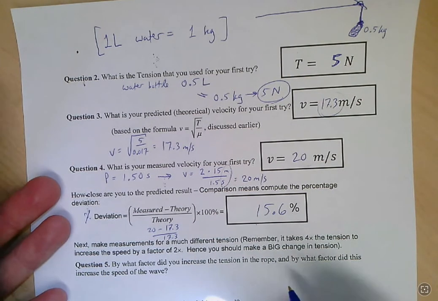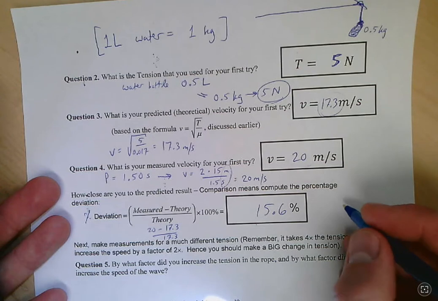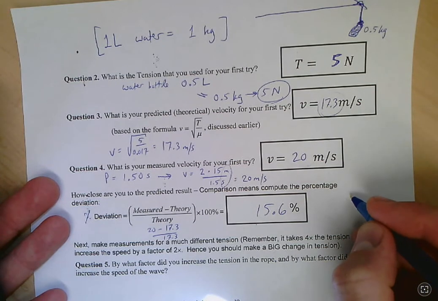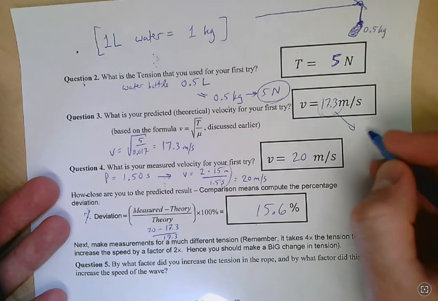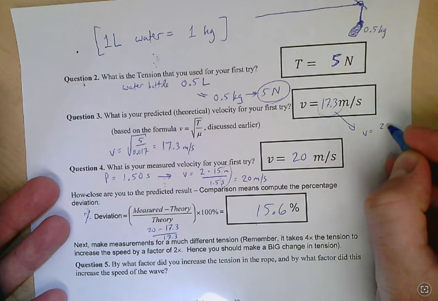By the way, you might be wondering, well, what number would give me perfect agreement? Well, that would be if the period was exactly, if we took this formula here, in other words, that speed is equal to 2L divided by period.